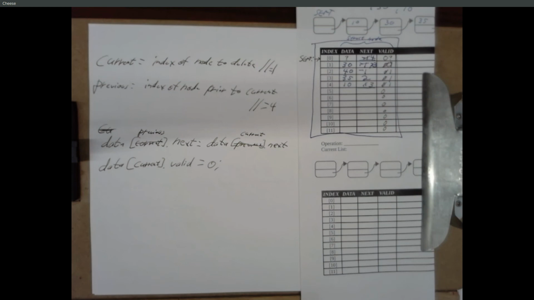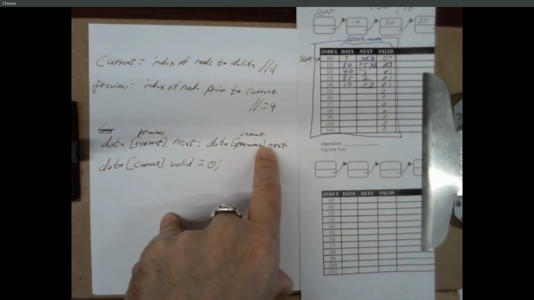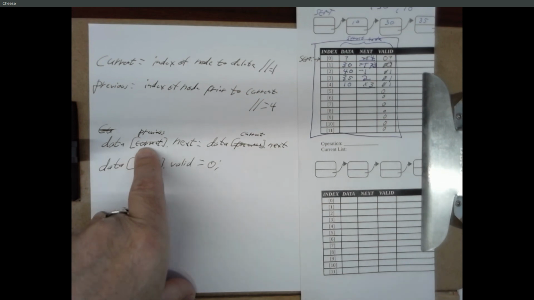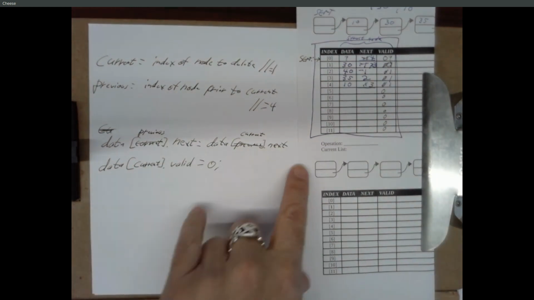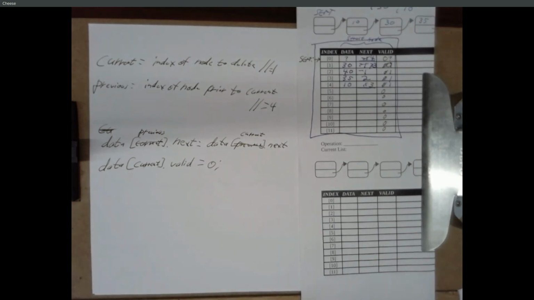Right, so take what the current node that we're deleting is pointing to and have the previous node point to that instead. Absolutely right. And then take the current node and mark it as invalid. All right, questions about this?